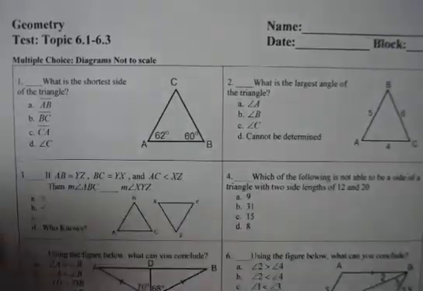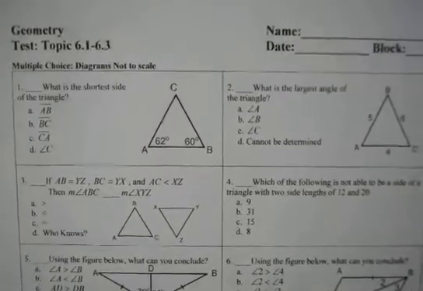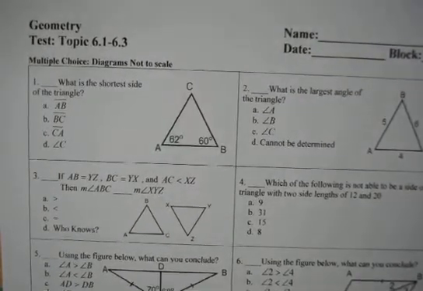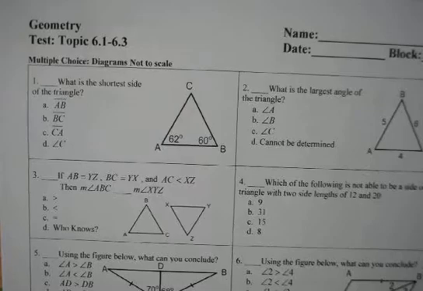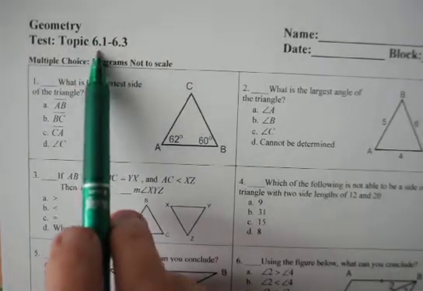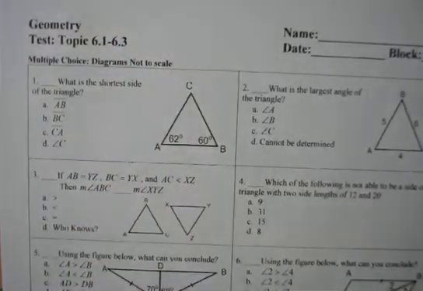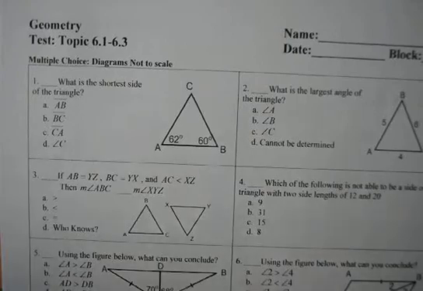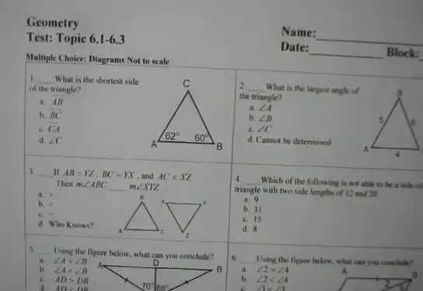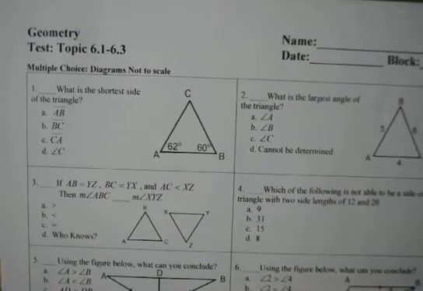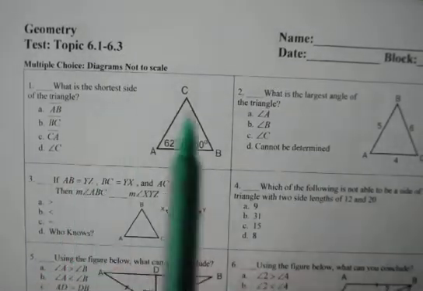Hello, and welcome to the Topic 6 review. It's 2 sections. We condensed it for end of the year. But 6.1 and 6.3, this was the test that you would have taken if you were in class. So some of this I'll have to skip because we didn't do 6.2, but that's okay. Alright, so here we go.